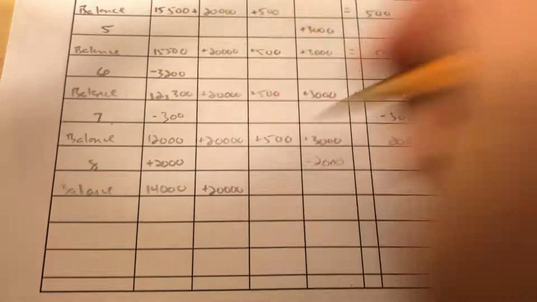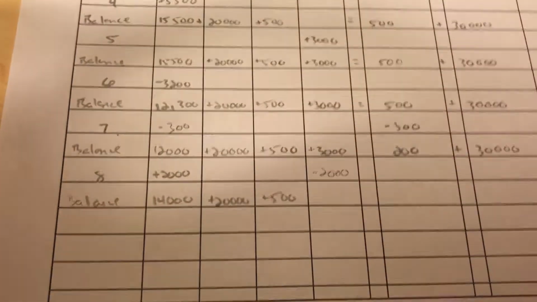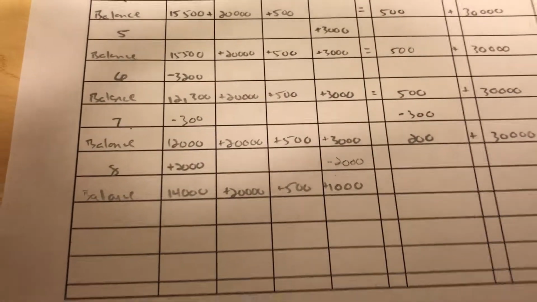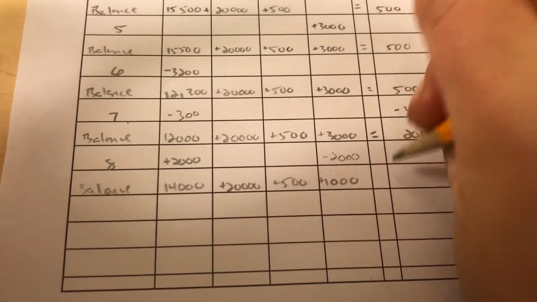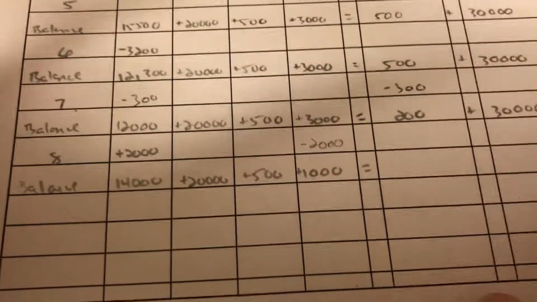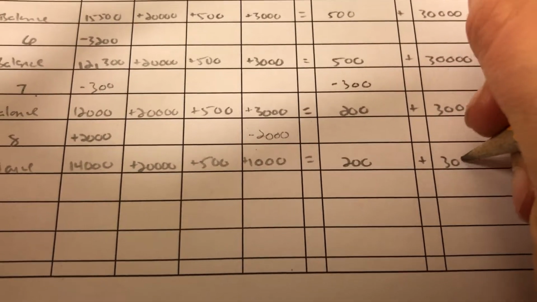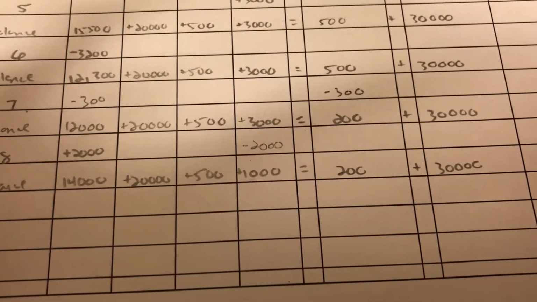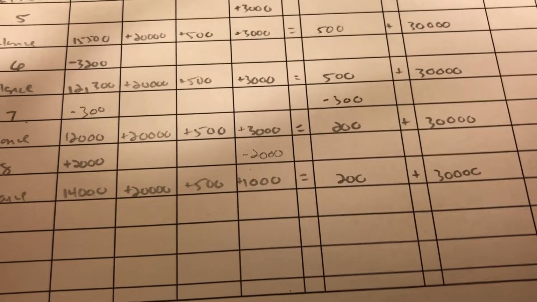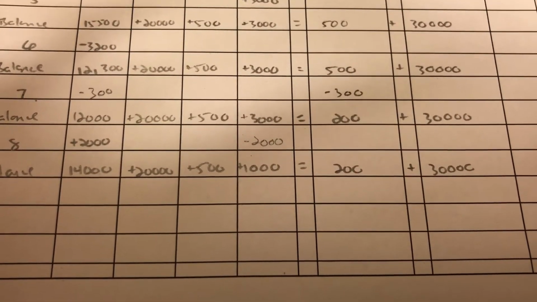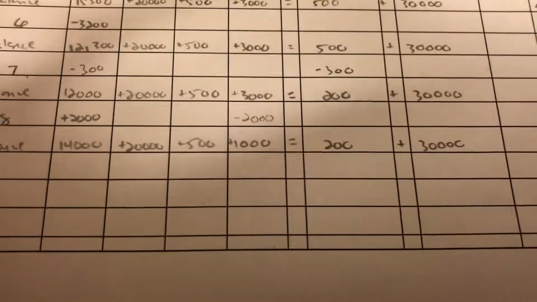Let's get our balance together. Cash is now $14,000. $20,000 for the land. $500 for office supplies. $1,000 is now owed. Nope, we forgot our equal sign up there. So we'll put it in when we fill in down here. Still have $200 in the liability. $30,000 here. Plus $8,500 for the revenues. Minus the $2,000 for the rent. And minus $1,200 for the expenses.